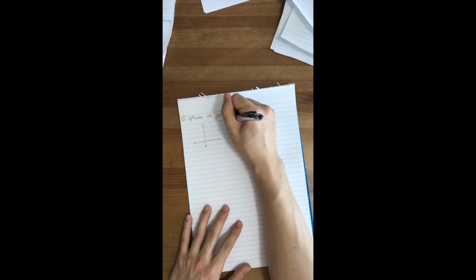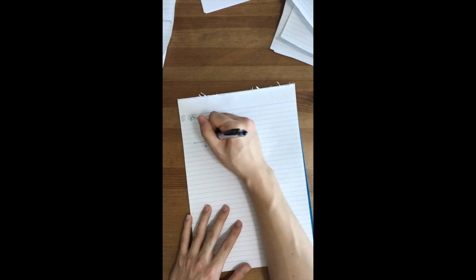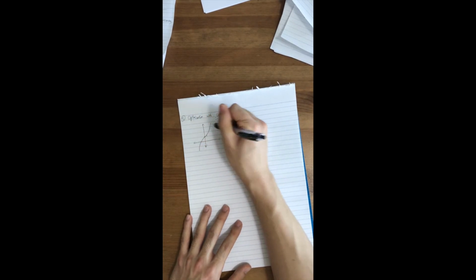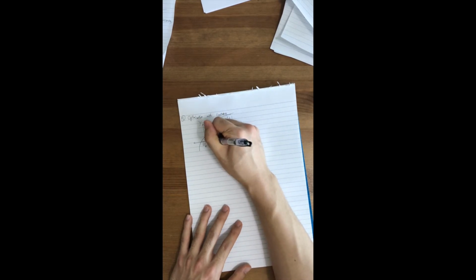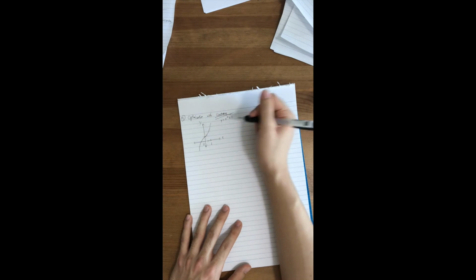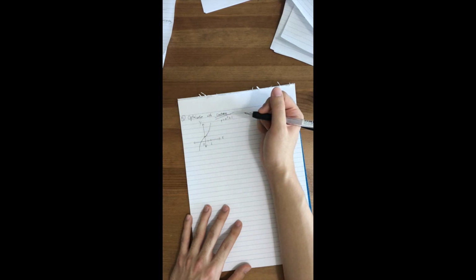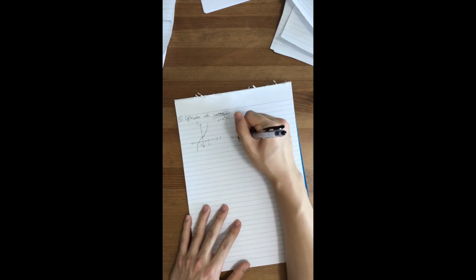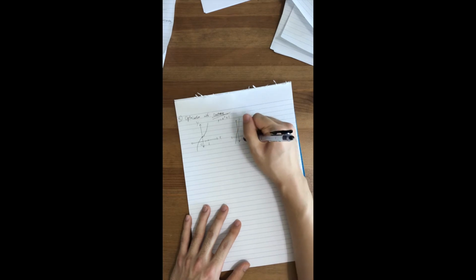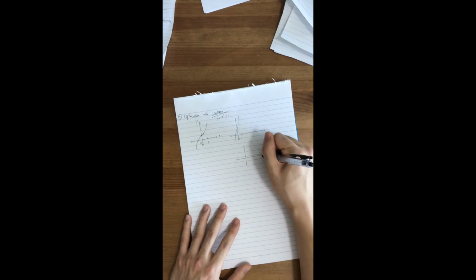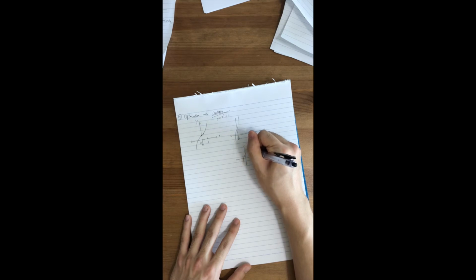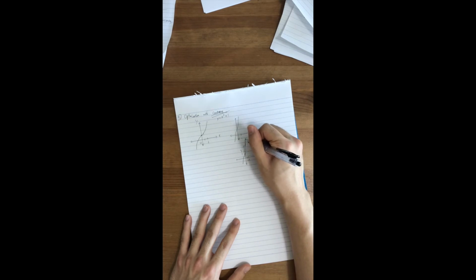So y equals x cubed plus 1. If you can sketch it, it's always better to put a sketch next to you and try the question. When x is 2, it's way up there, 9.